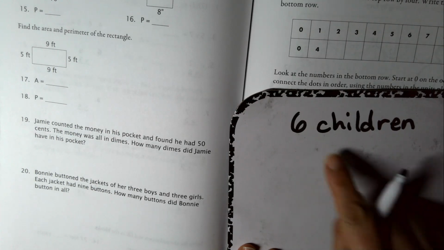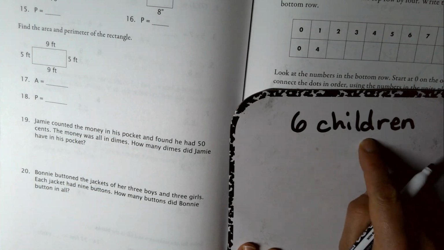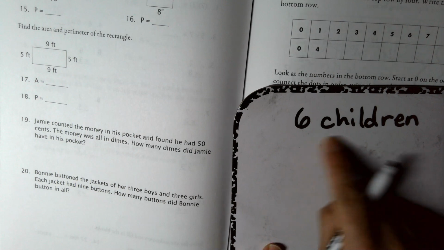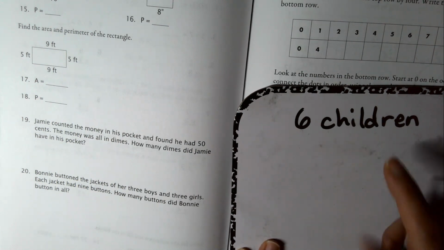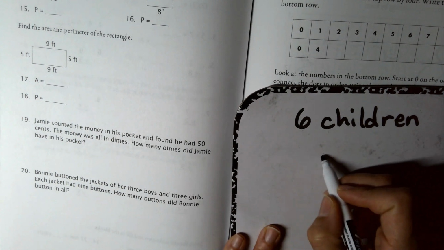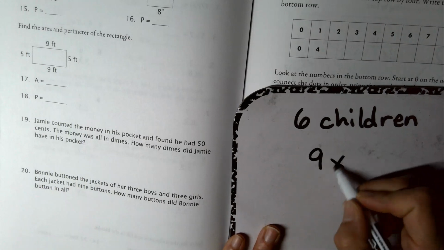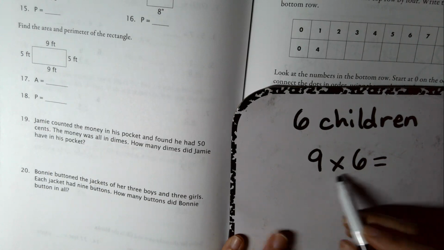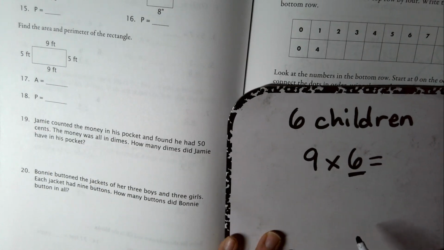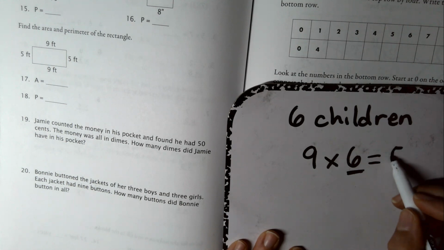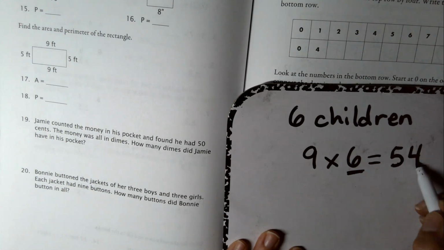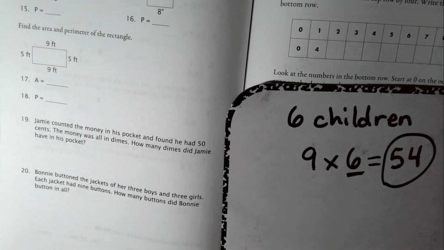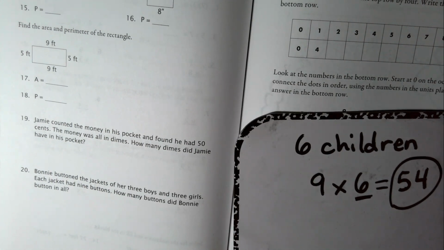Okay, so she's buttoning up every single one of her kids' jackets, and each one of those jackets that the children are wearing has 9 buttons. 9 buttons times 6 children equals, remember what we do with the 9s, that's the number we're multiplying by 9. 1 less is 5. 5 plus 4 equals 9, so it's 54. She had to button 54 buttons, which is quite a lot of buttons, I might say.